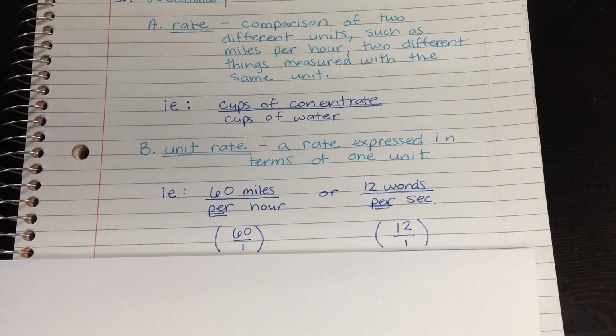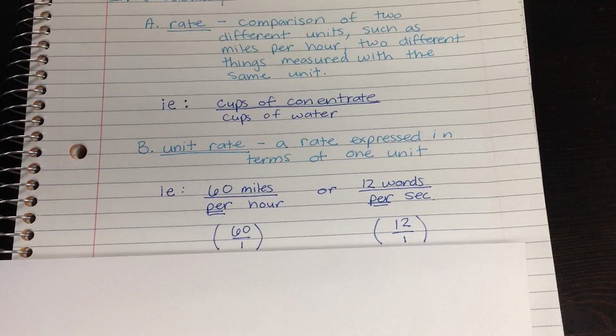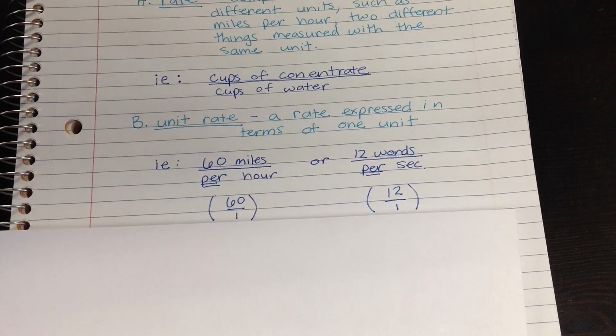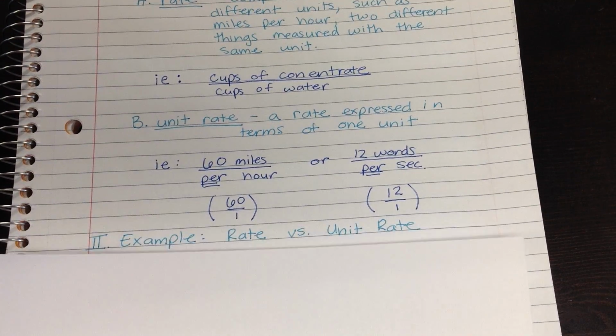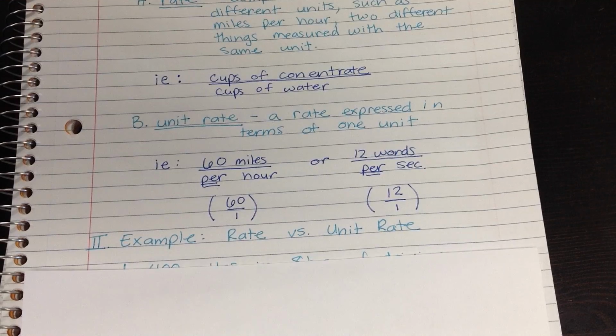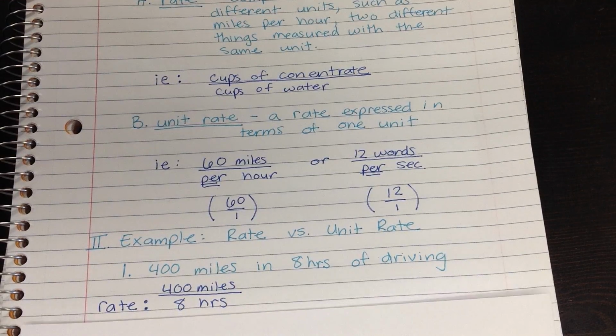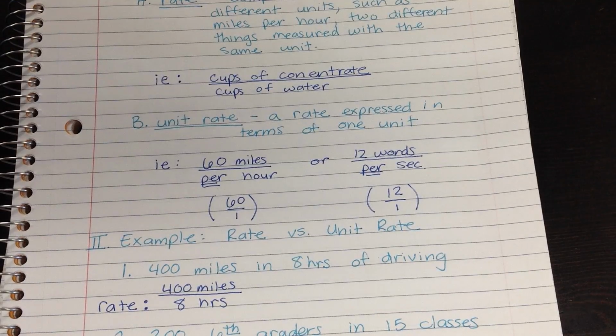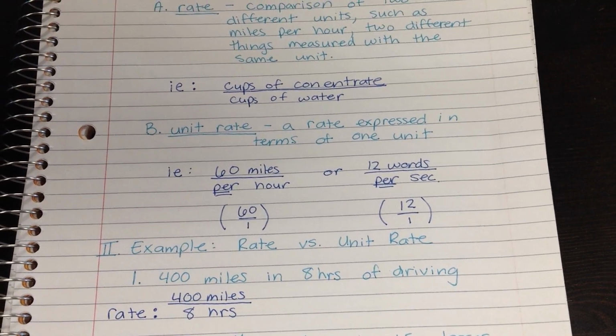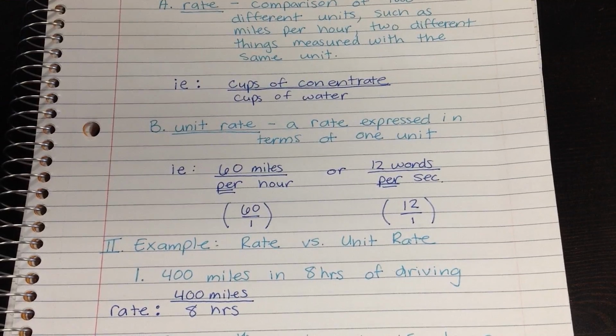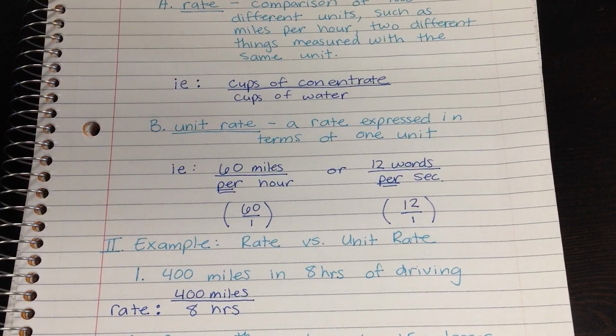So today we're going to use this understanding, and we are going to take ratios and convert them to unit rates. The way that we do this is we start off with some examples. My first example of rate versus unit rate gives us 400 miles in 8 hours of driving.